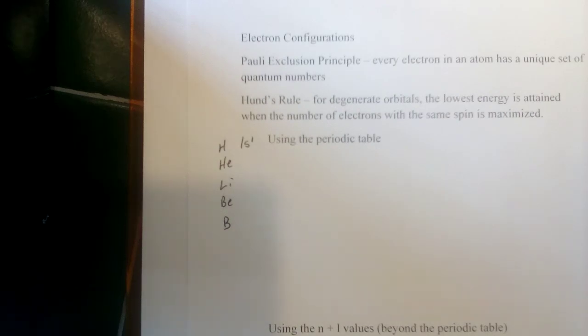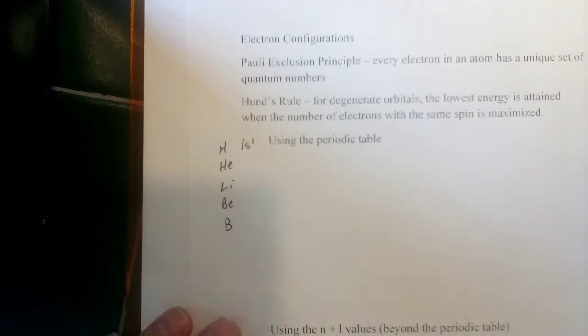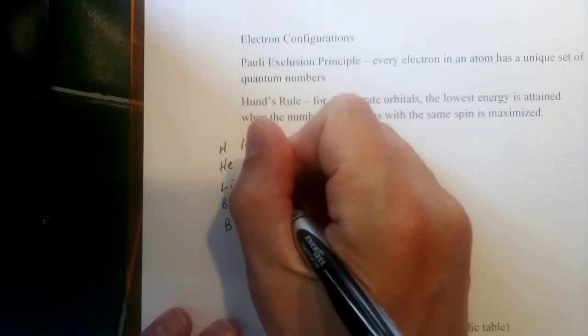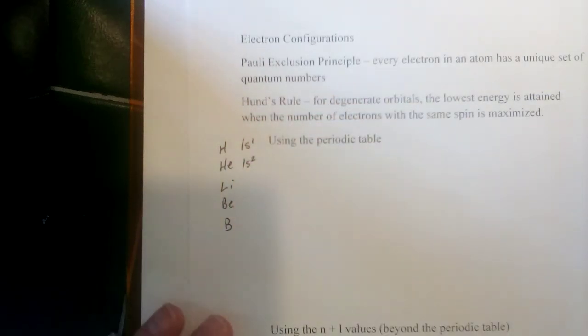Now, helium, we can put a second electron in the 1s sublevel. So that would be 1s2. But since we can only put 2 electrons in there, because there's only 1 orbital in the 1s sublevel, that's when that one is full. Once it's full, we're going to have to move on to the next one.